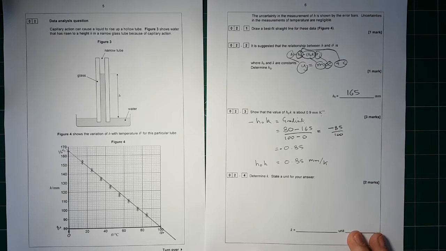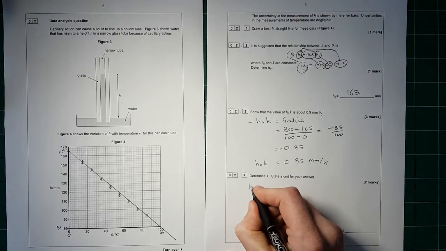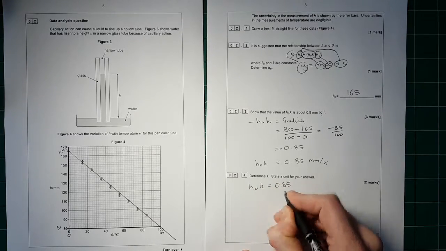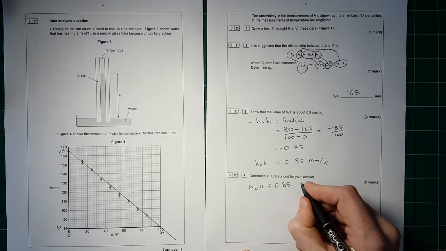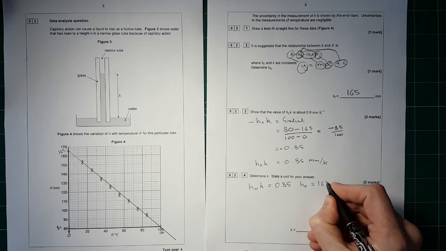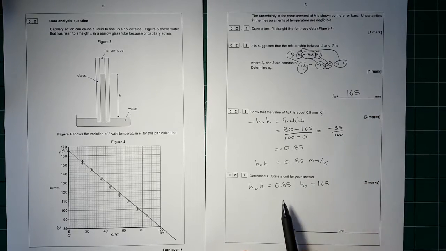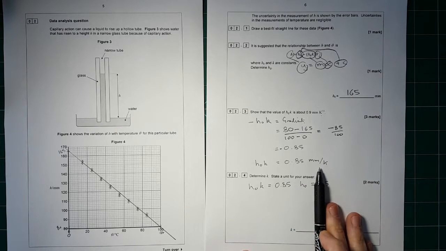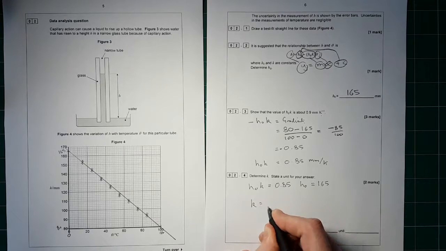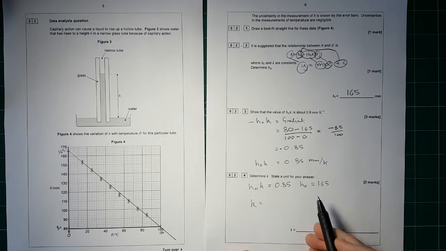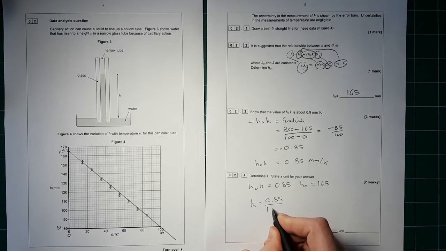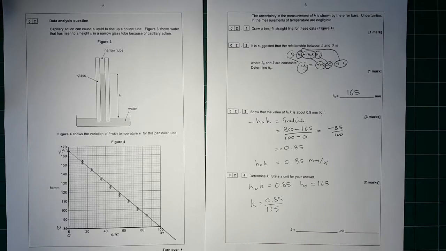Determine k and state your answer. Well, h0k is equal to 0.85. We also have h0 is equal to 165. That's in millimeters per Kelvin there. So k will equal that divided by that. So it's 0.85 divided by 165.